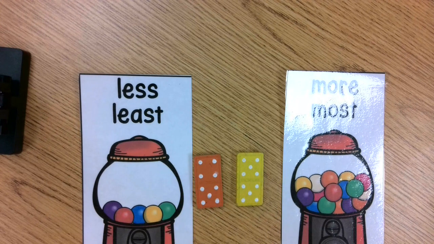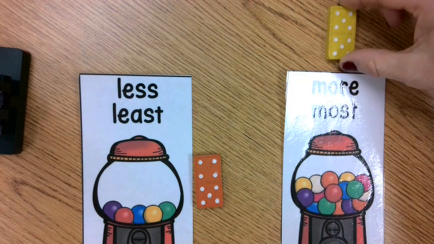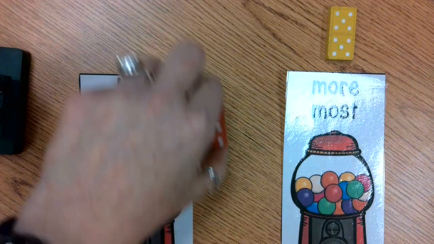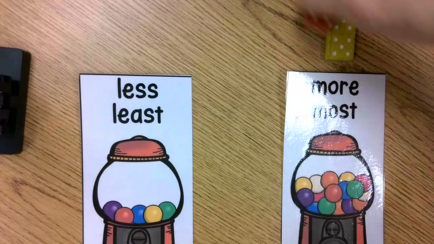So which number is more? Which number is the biggest number? Is the number 9 or number 10 have more or the most dots? That's right. 10 is more than the number 9. Or we can say 9 is less than 10. Great job. Let's see if we can do another one.